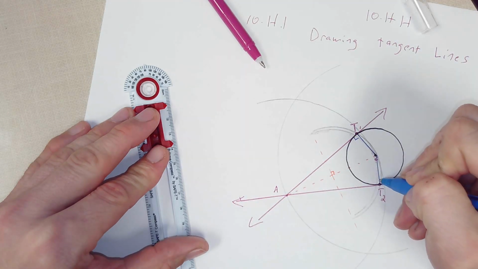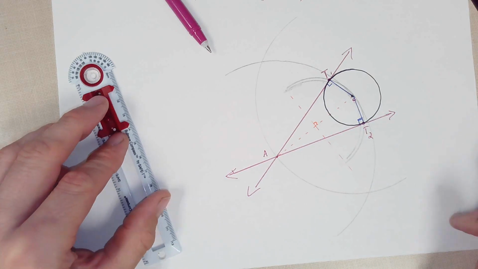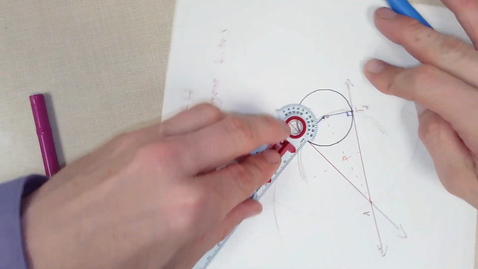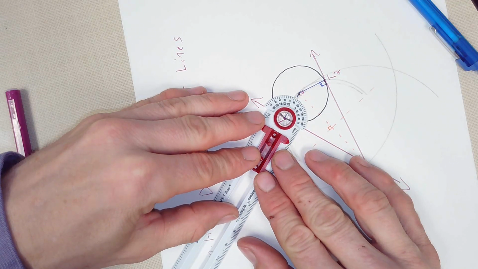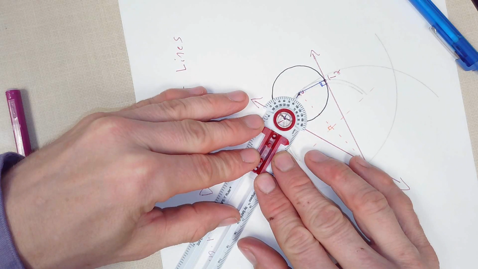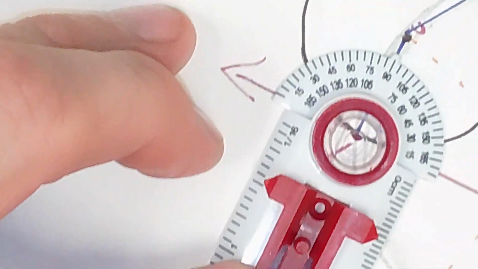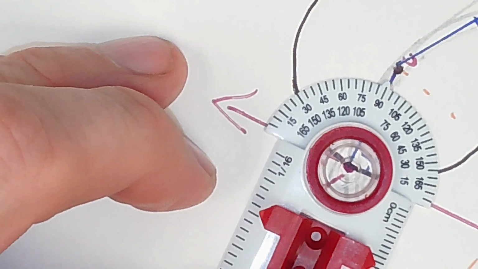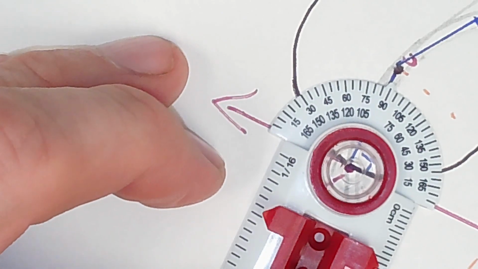Those are 90 degrees. Those are 90 degrees. I wonder if we could check that, if we're right. Hey, look at that. 90 degrees. That's pretty cool.